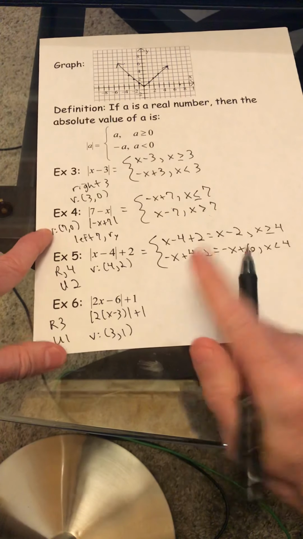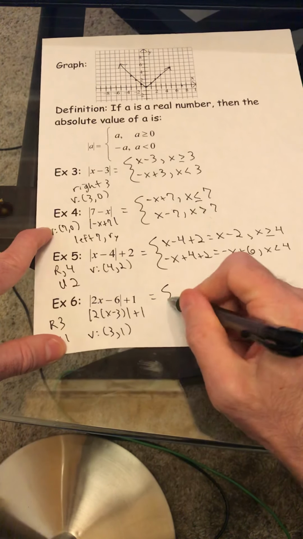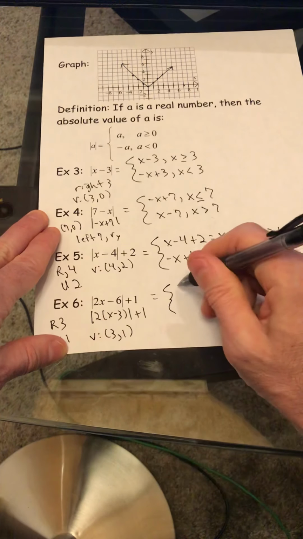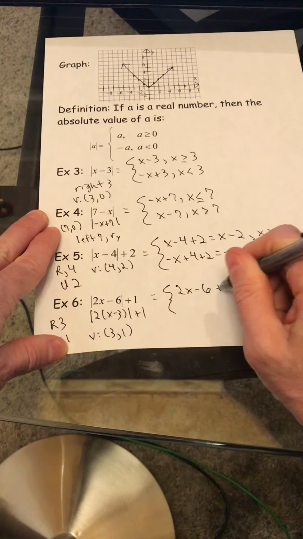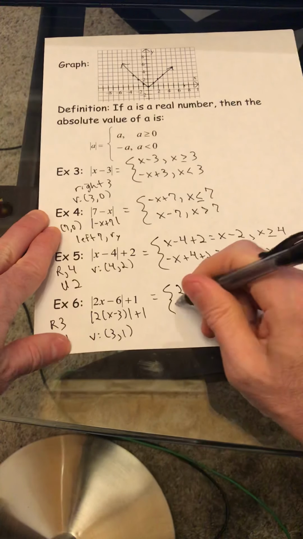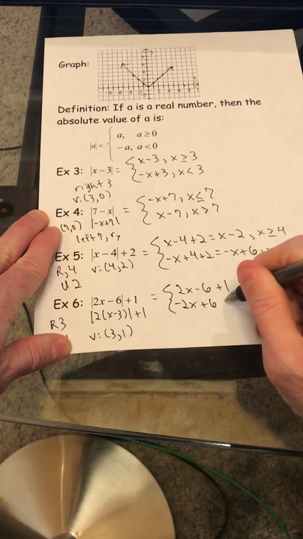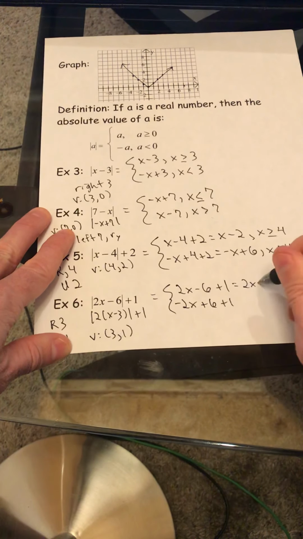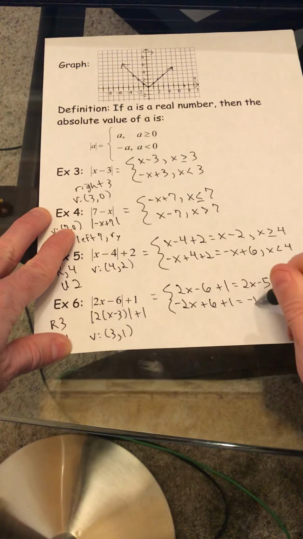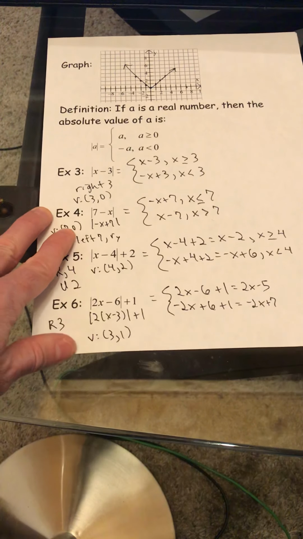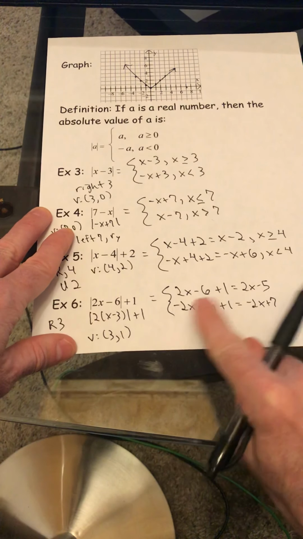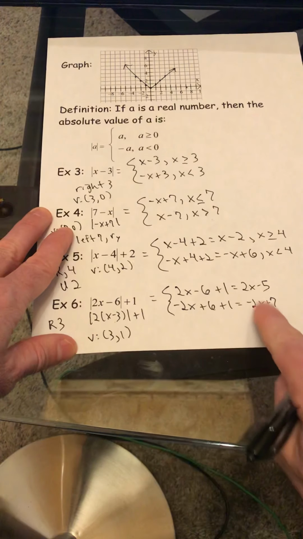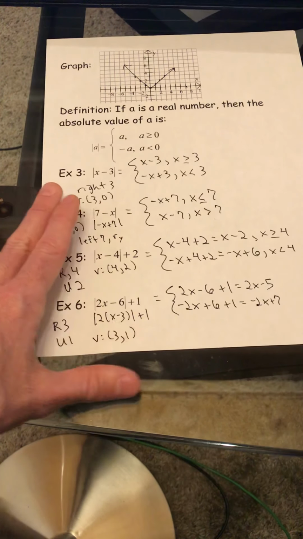Again, that impacts your restriction. Now, when you set up your piecewise function here, you don't really need to use the factored version. You can just use 2x minus 6 plus 1. Take the opposite there, negative 2x plus 6 plus 1. And again, 2x minus 5, negative 2x plus 7. It's kind of up to you. If you do not need to actually show this work, and you can just go directly from here to these, by all means, go ahead and do so.